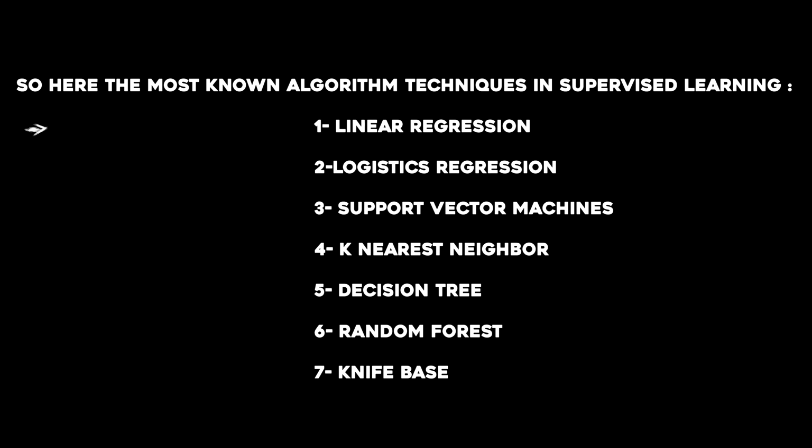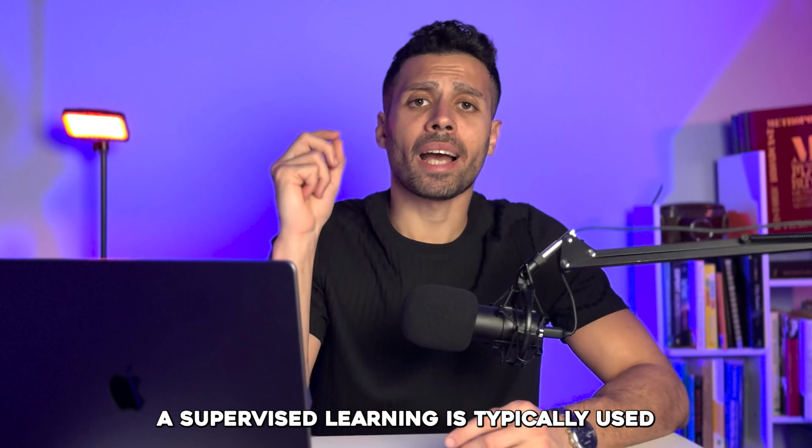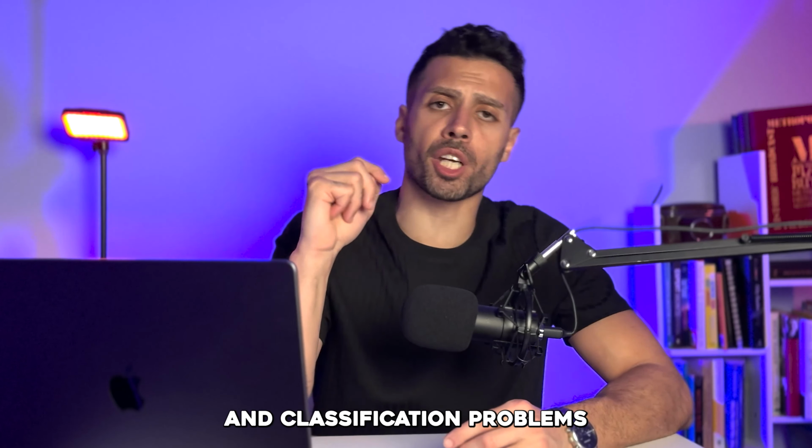The first one, linear regression; second, logistic regression; the third one, support vector machines; the fourth one, k-nearest neighbor; the fifth one, decision tree; the sixth one is random forest; and the seventh one, naive Bayes. There are others, but those are the most common algorithm techniques in supervised learning. Supervised learning is typically used for regression and classification problems.